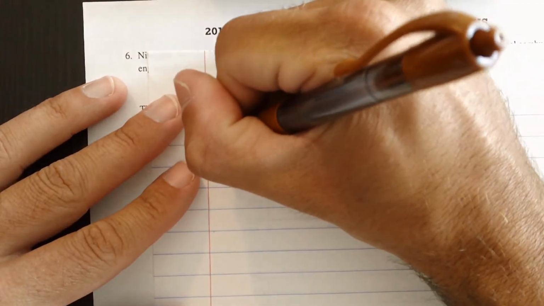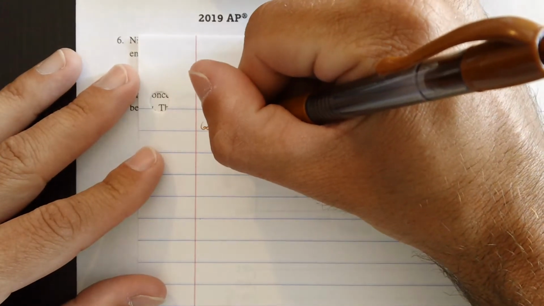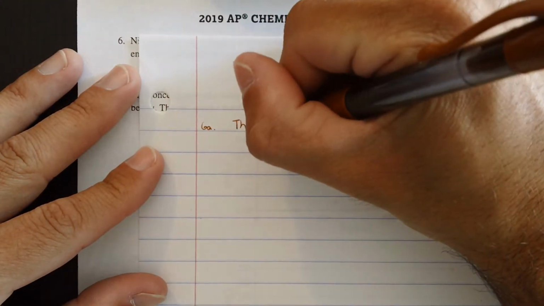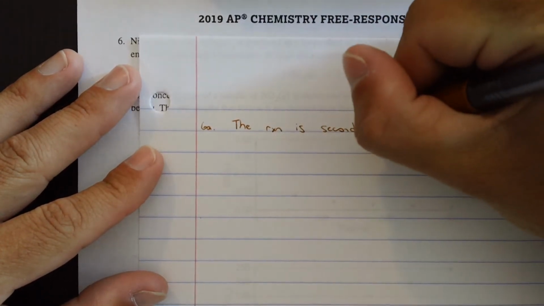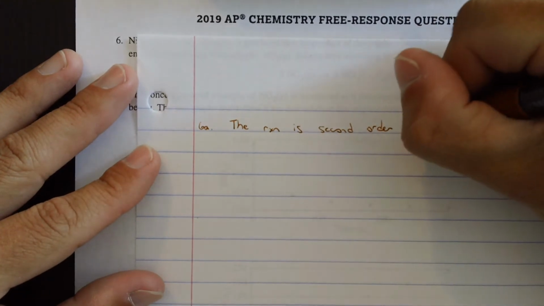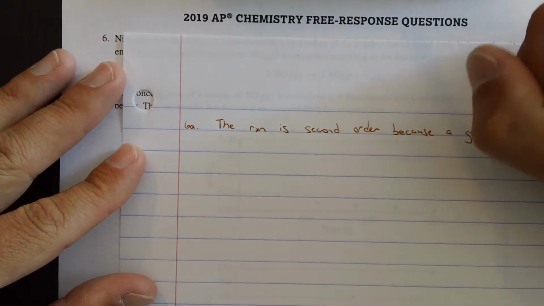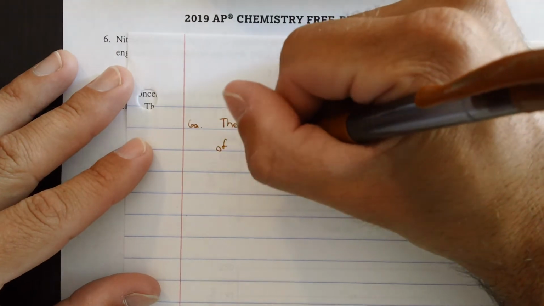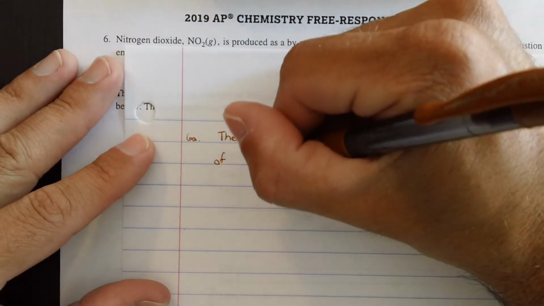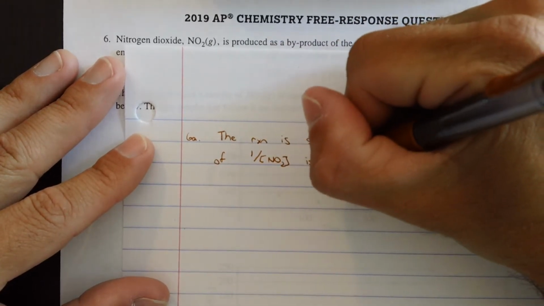The explanation is simple here on 6A. The reaction is 2nd order because a graph of 1 over the concentration of NO2 is linear.